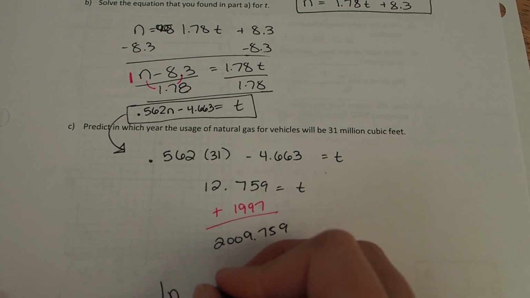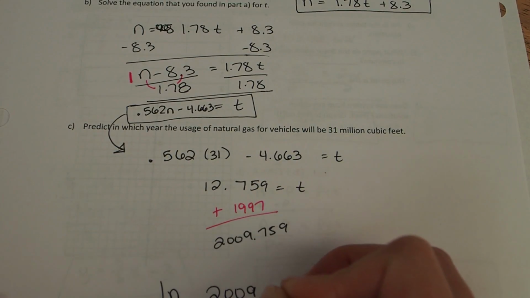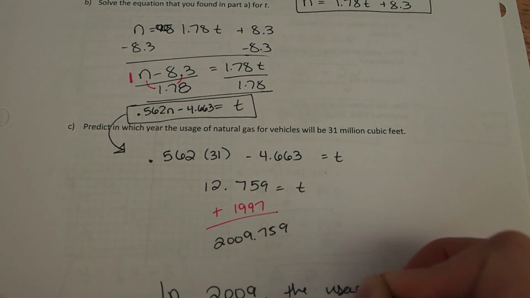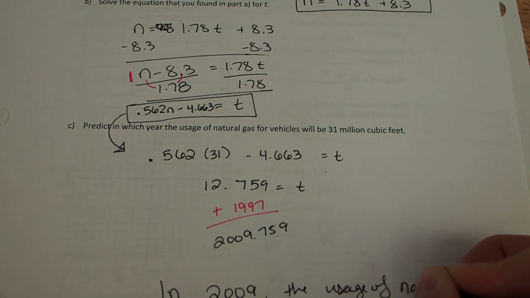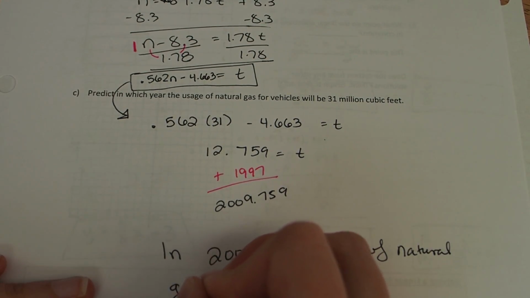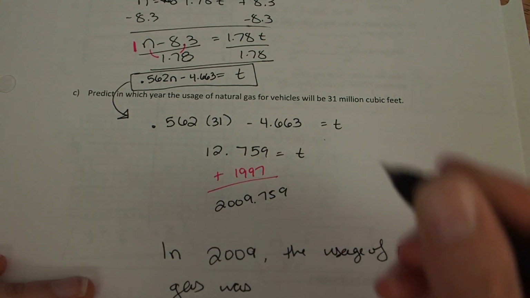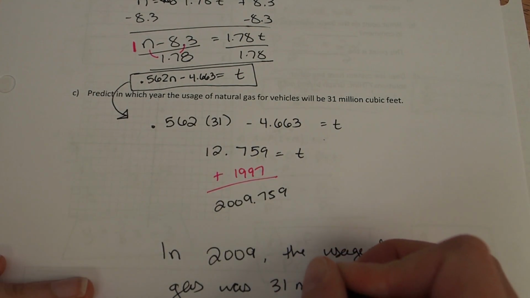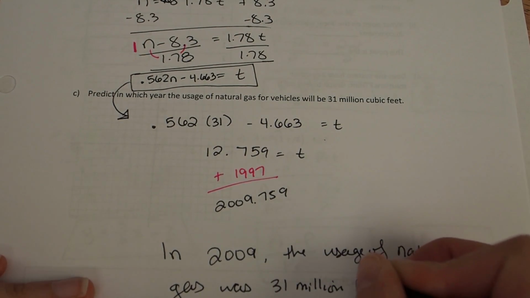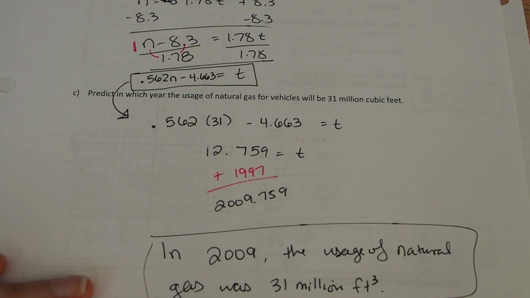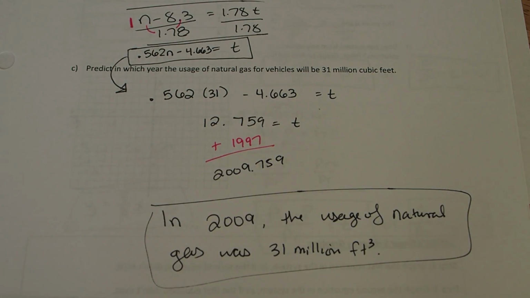So in summary, in 2009, the usage of natural gas was, and again, always talk about the value that you got out and the value that you plugged in, so it was 31 million cubic feet. And that is the end of this section.